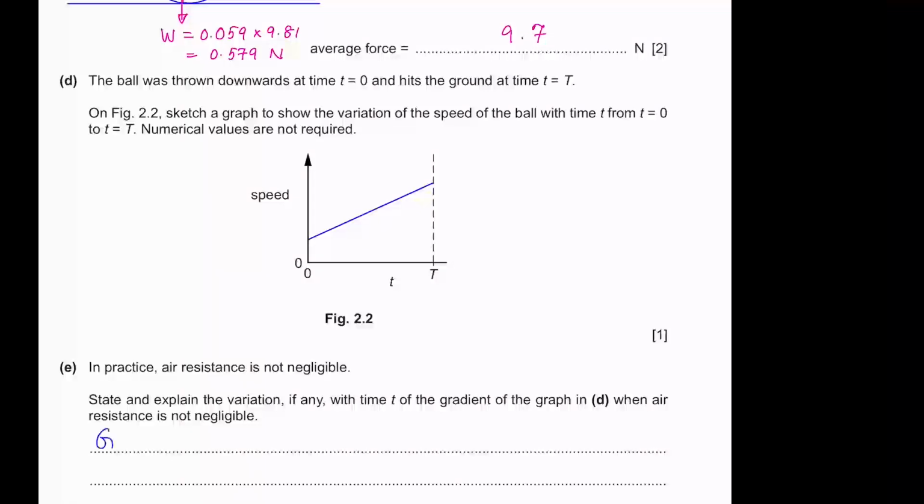The gradient will gradually decrease. Once again, it's a 2 mark question. Mentioning that it will decrease is 1 mark. A small explanation will get you the other mark.